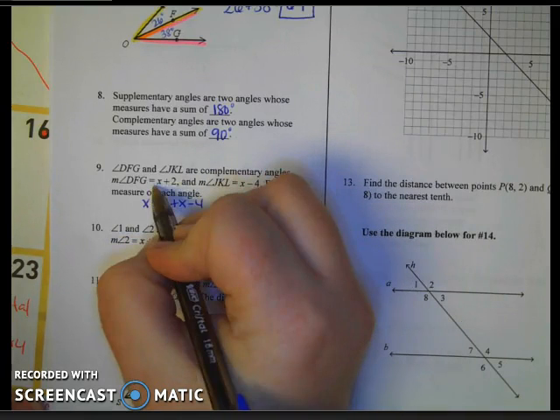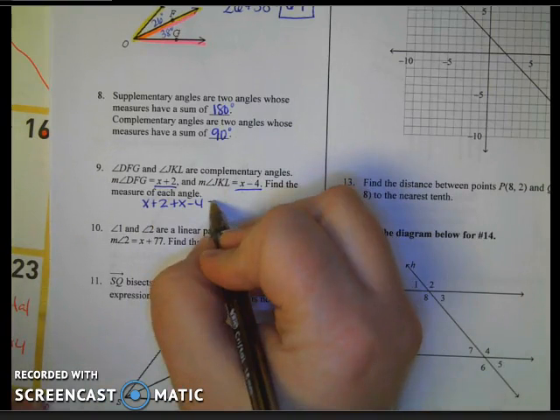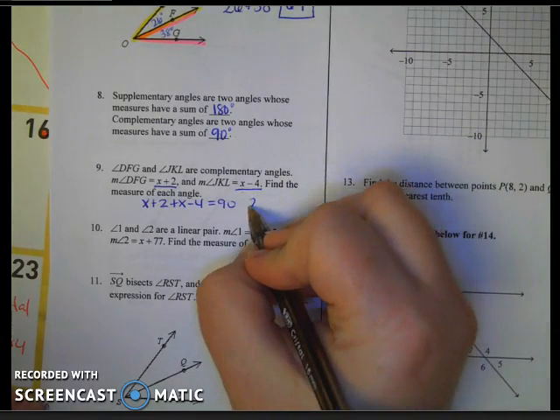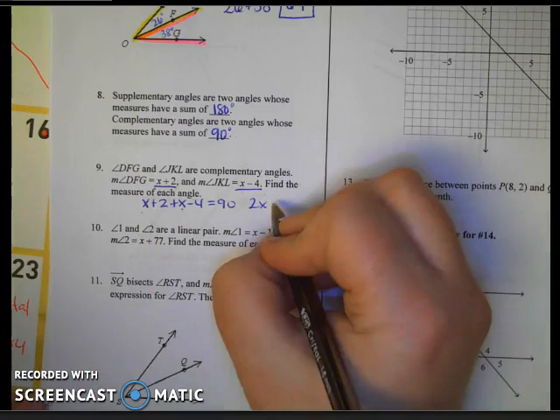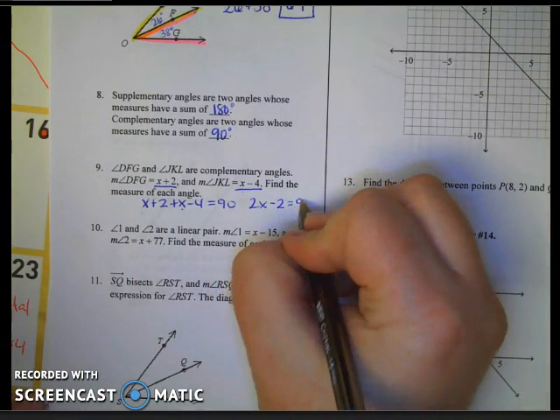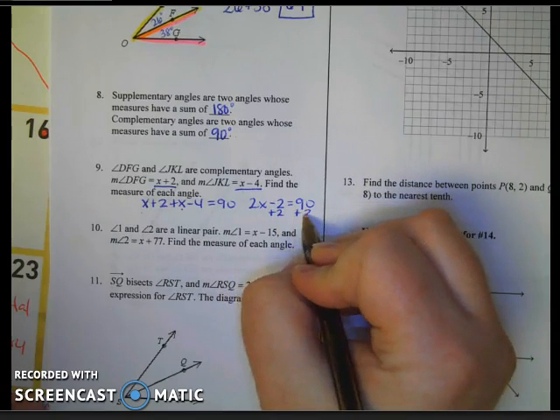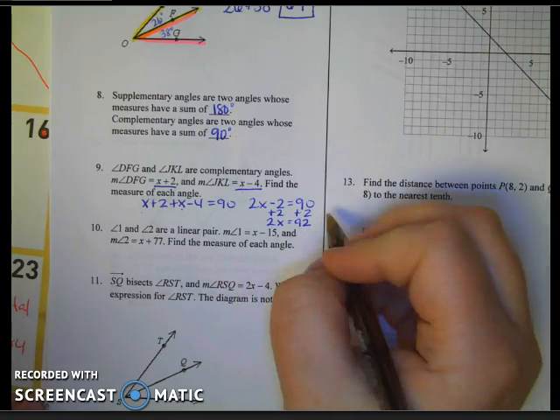So I just took x plus 2 and added x minus 4. And I know together they're 90 degrees. So this really means 2x, if I'm combining like terms, positive 2 and a negative 4 gives me minus 2, is equal to 90. I'll add 2 to both sides. 2x is equal to 92.